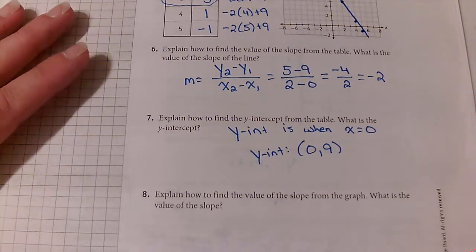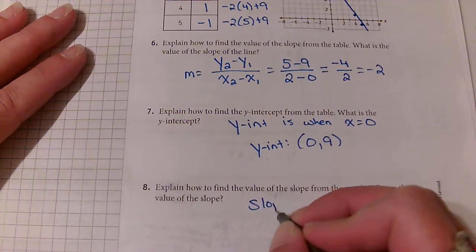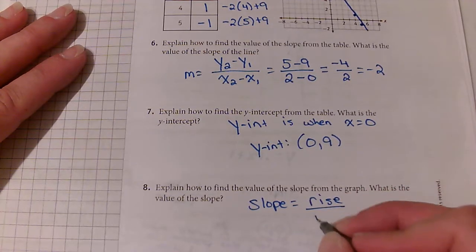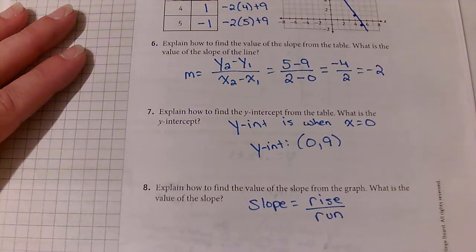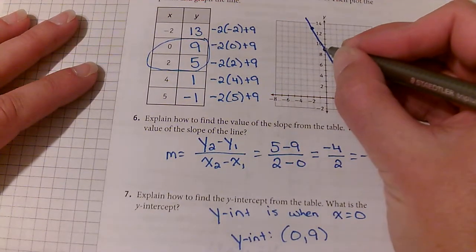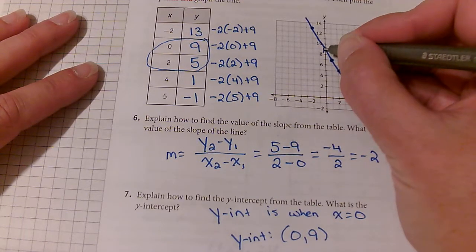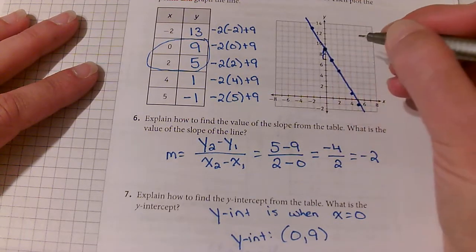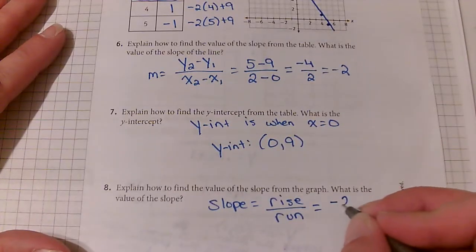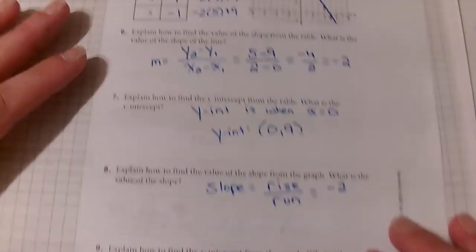Explain how to find slope from a graph. Slope from a graph is rise over run. Well, let's double check. If I take a point here and a point here, I have to go 1, 2 down. So that's negative 2 over 1.